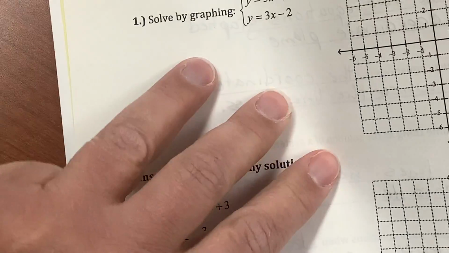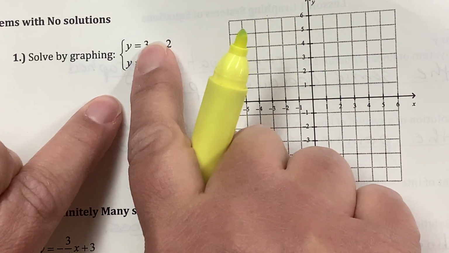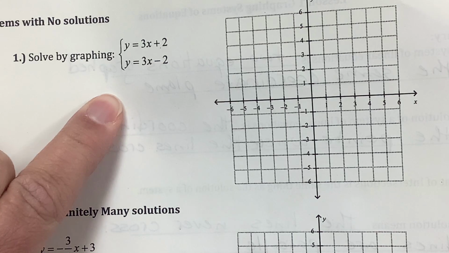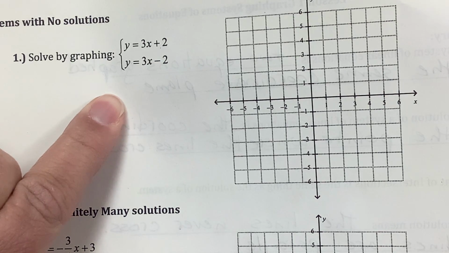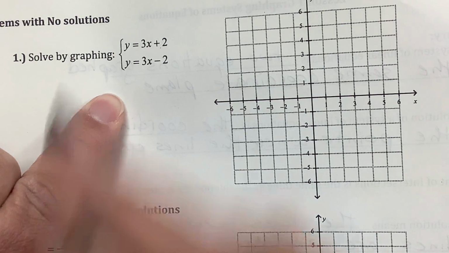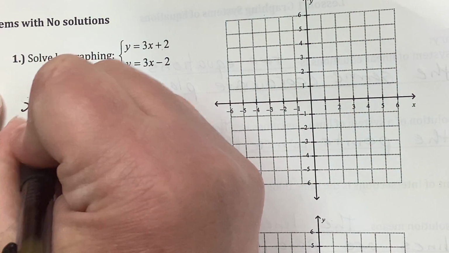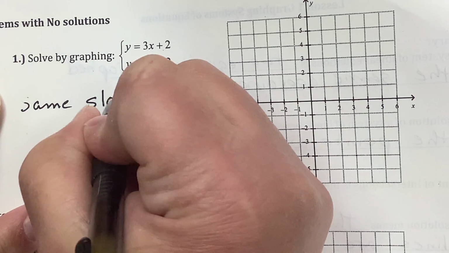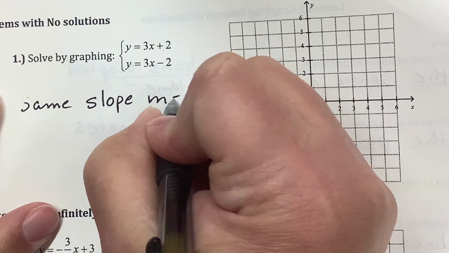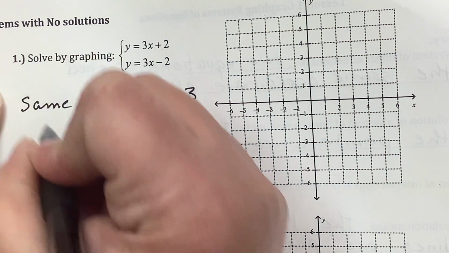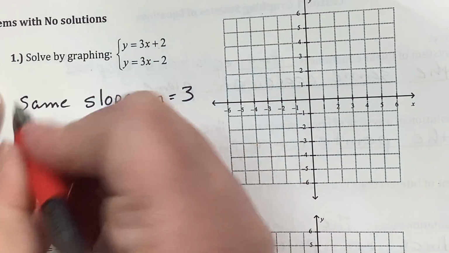So let's take a look at the next page and try a couple of these problems. Before I do anything, I'm going to look at the equations. Now look, I have the same slope. So the same slope. What does that mean? It means it's either going to have infinitely many solutions or it's going to have no solutions. So let's start with same slope. M equals 3 for both of them. But they have different y-intercepts.